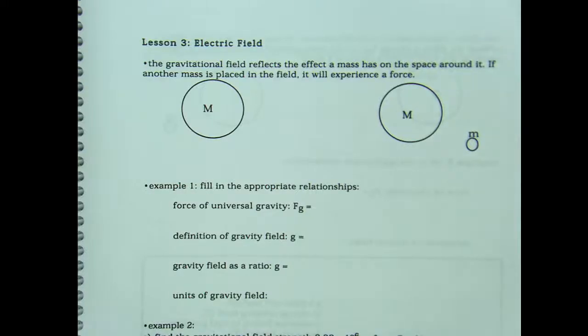Okay, so for this next lesson, we've looked at already kind of what the electric force looks like. We said it was similar to gravity in a lot of respects, which is true. And the electric field actually is very similar to the gravitational field in a lot of respects as well. These two concepts are very closely tied together.